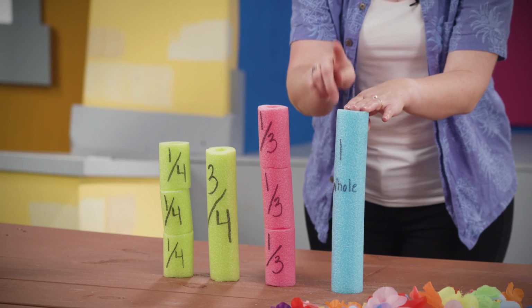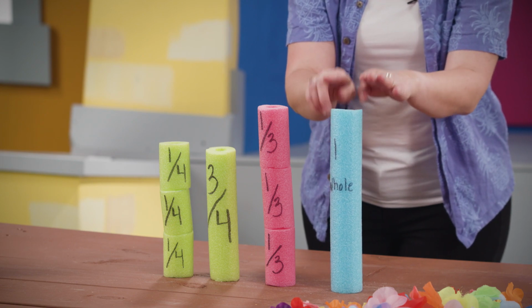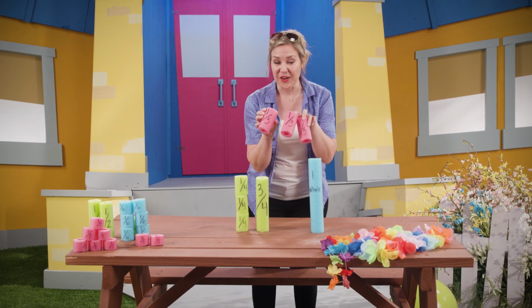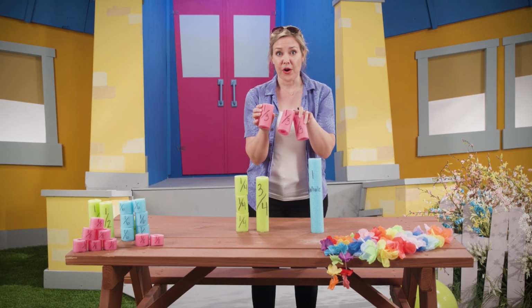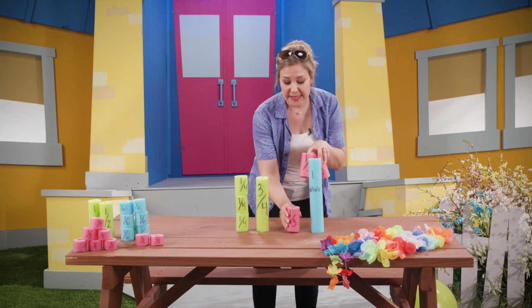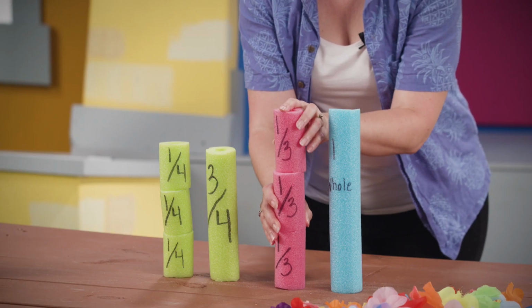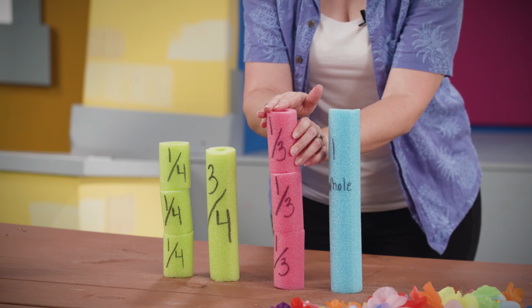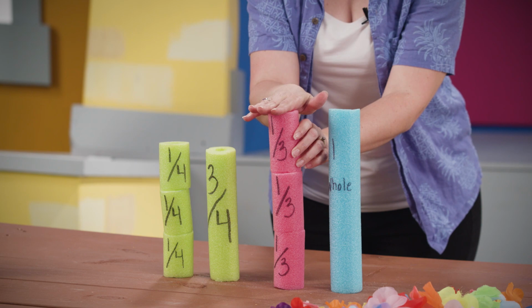Now let's think about dividing it into parts. What if I separated this into 3 equal-sized pieces? Now I have 1/3 and another 1/3 and another 1/3. I could leave them split apart, or I could put them back together. Putting the parts back together is a way for you to see what you do mathematically when you add fractions.